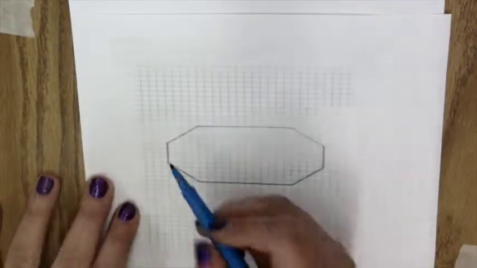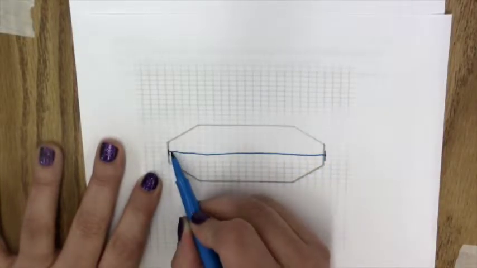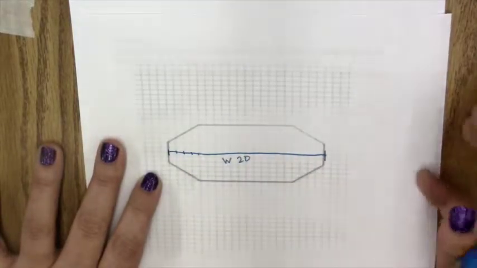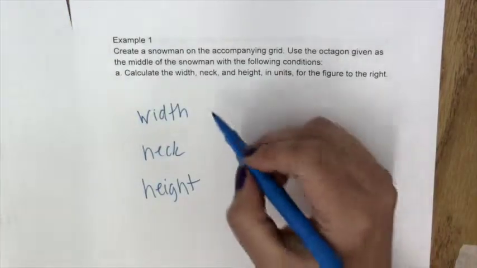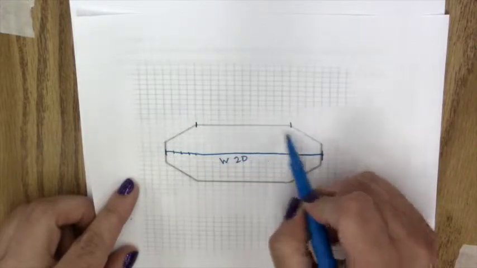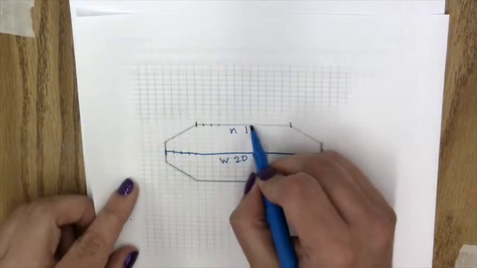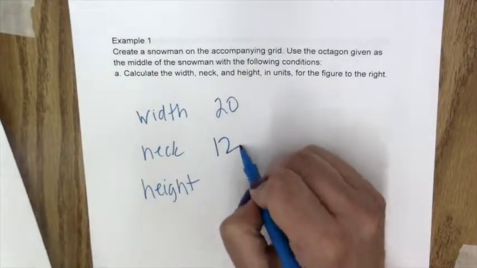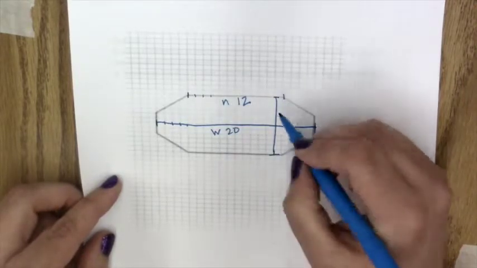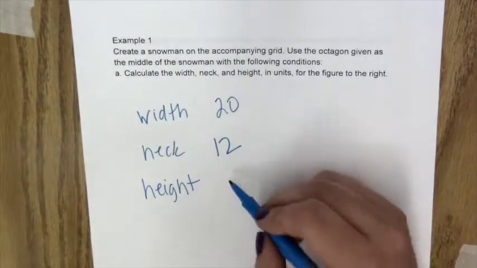When we're talking about the width, we're talking about the distance from one side to the other. And when you count, you're counting the number of squares. So when you count all the way across, you get that your width is 20. The neck would be this top part where the middle of the snowman would attach to the head. So when we count all of our squares across, we get that our neck is 12 units. And the height would be this distance here, so how tall that body is. And when we count all of our squares here, we also get that our height is 12.